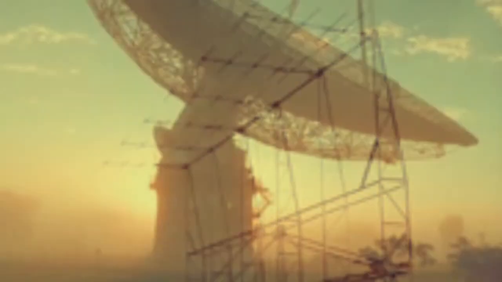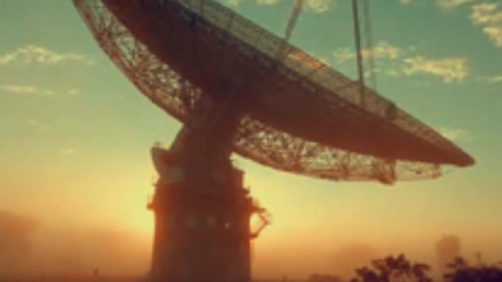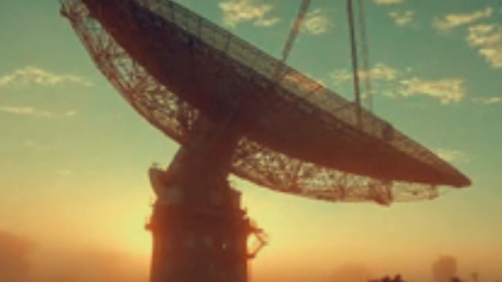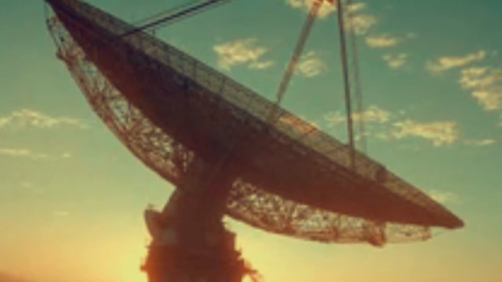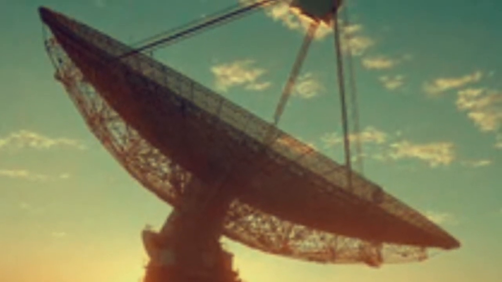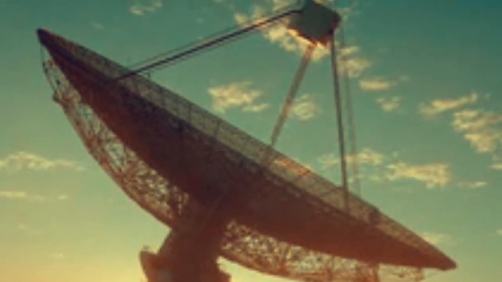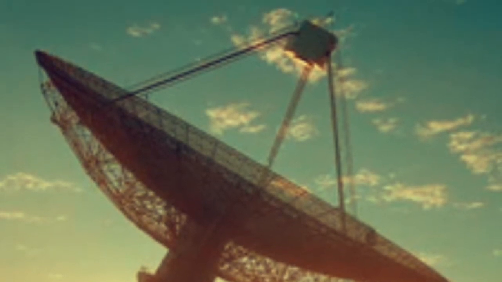The radio telescope in this picture is the Parkes Radio Telescope. It opened in 1961 and is still in use to this day. The antenna on this telescope is a whopping 64 meters across and has been used to find over half of the 1,480 pulsars that are known to us today.